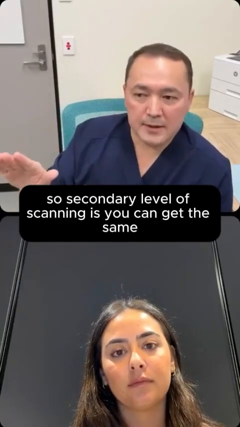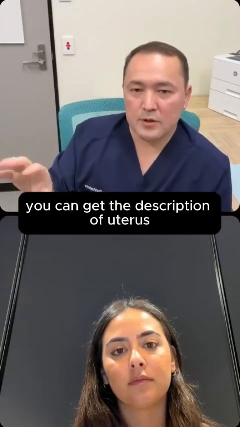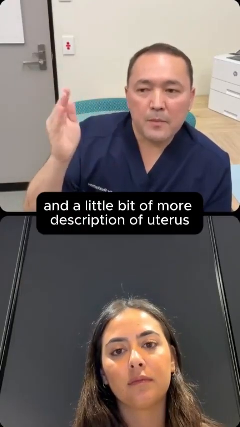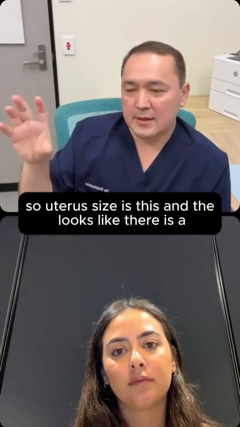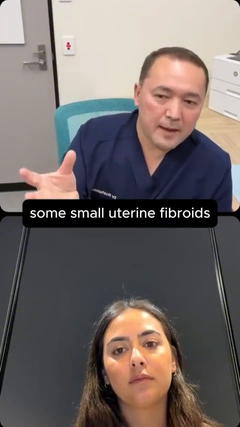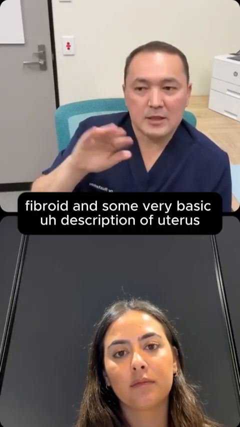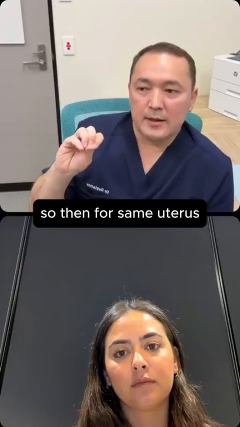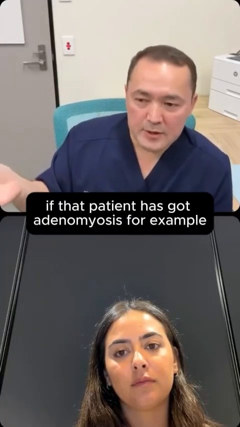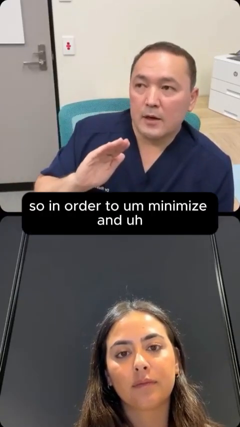A secondary level of scanning gives, for the same patient, a description with the exact size of the uterus and a little more detail. So the uterus's size is this, and it looks like there is some small uterine fibroid, with some very basic description. Then for the same uterus, if that patient has adenomyosis, for example, you may have a very thorough description of the uterus.